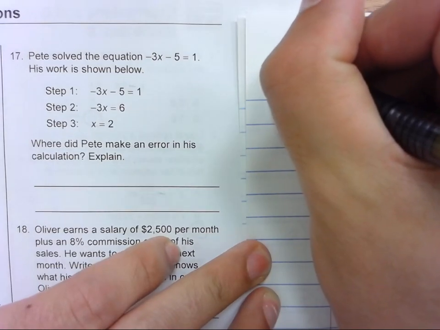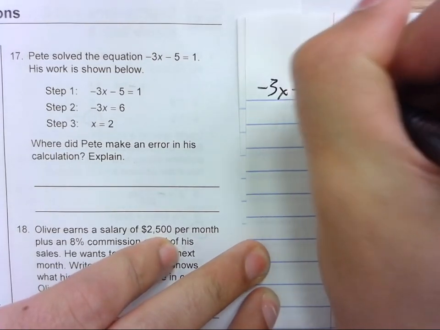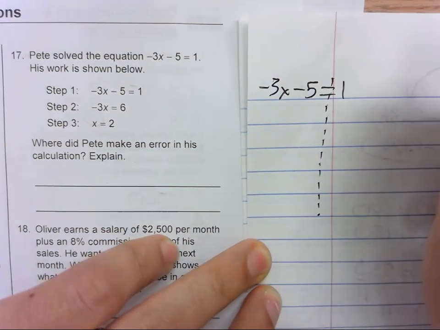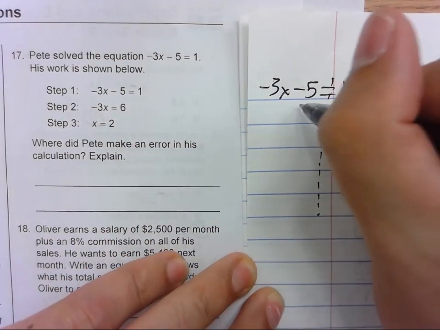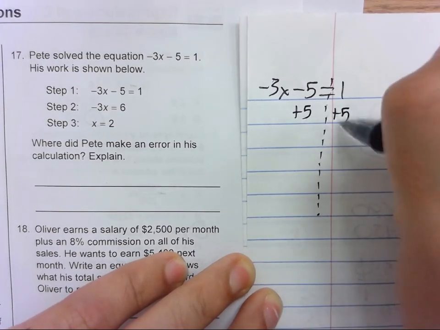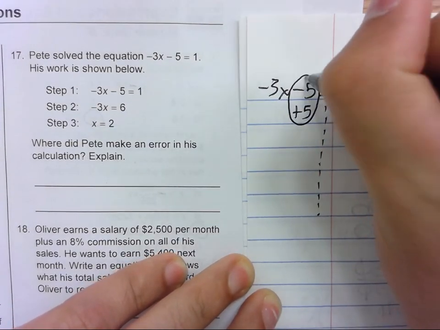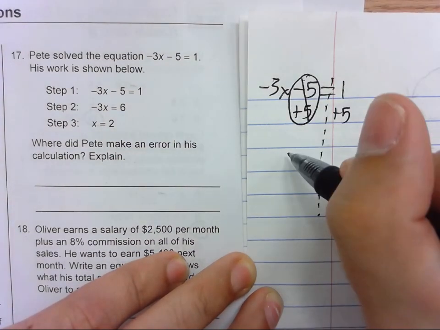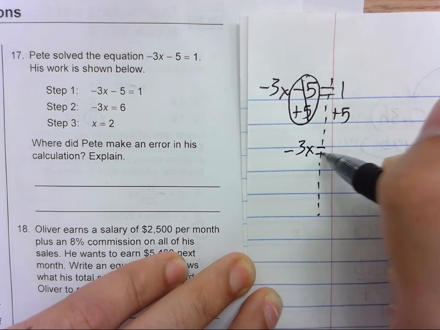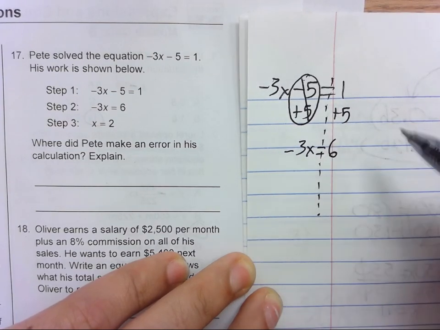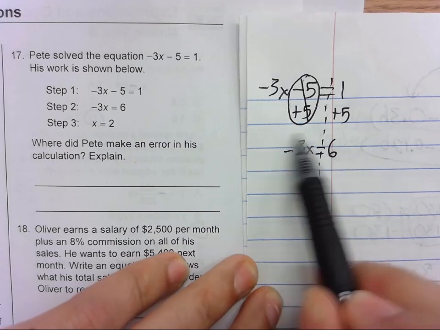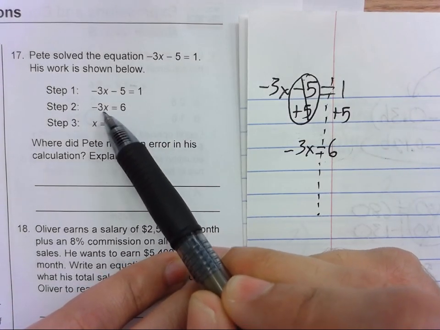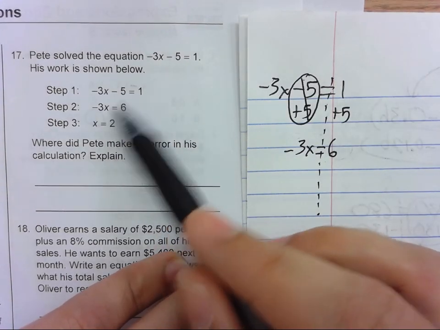So we have negative 3x minus 5 equals 1. First thing we're going to do is add 5 on both sides. Those create a 0 pair, bring everything down. Negative 3x equals 1 plus 5, which is 6. So, does what we have match what Pete did? Negative 3x equals 6. Yes, so that's not where the mistake is.